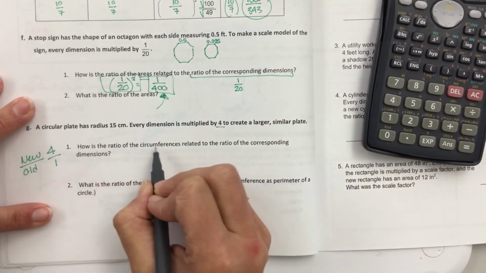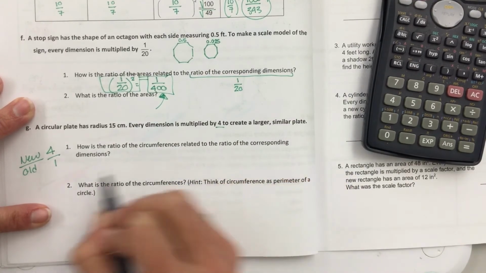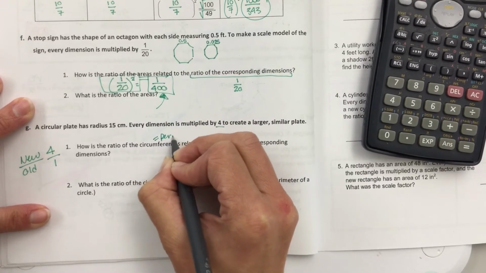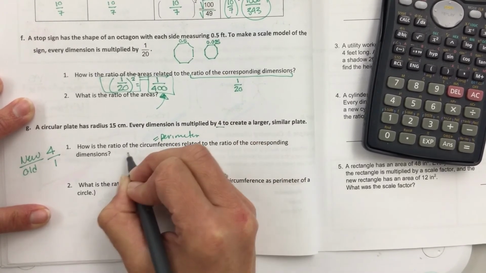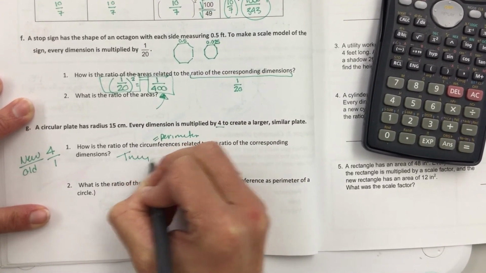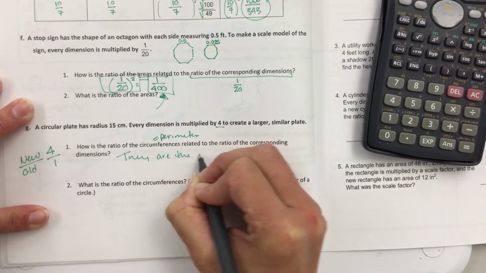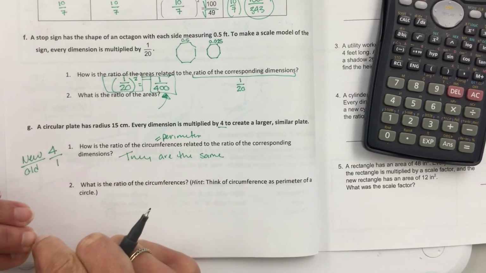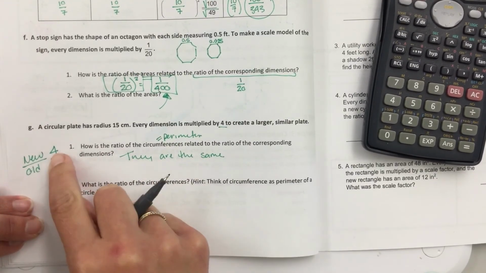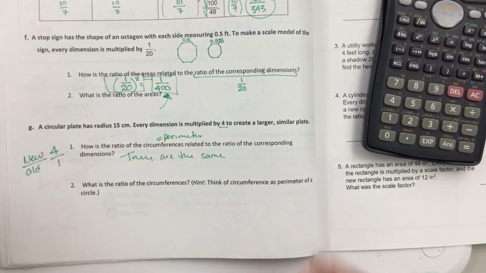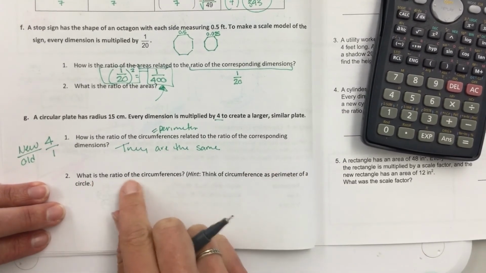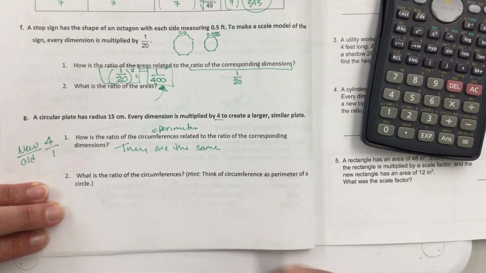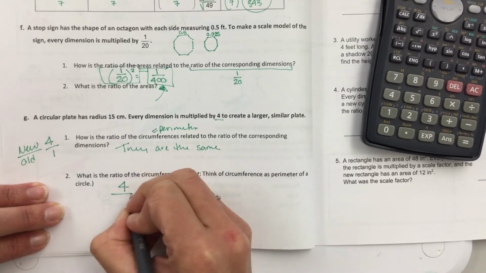So how is the ratio of the circumference related to the ratio of the corresponding dimensions? Well, the circumference is really the perimeter. So they are the same. If the radius is multiplied by 4, the circumference would be multiplied by 4. So it says, what is the ratio of the circumferences? And I said, think of the circumference as perimeter, and it's just 4 to 1.